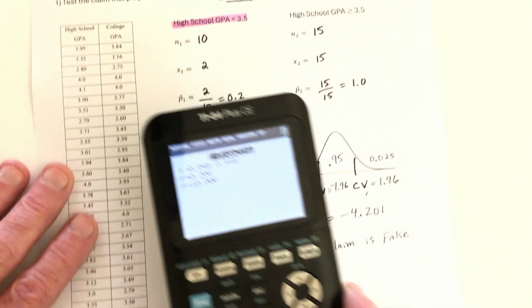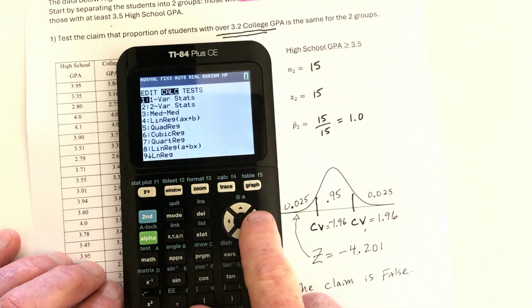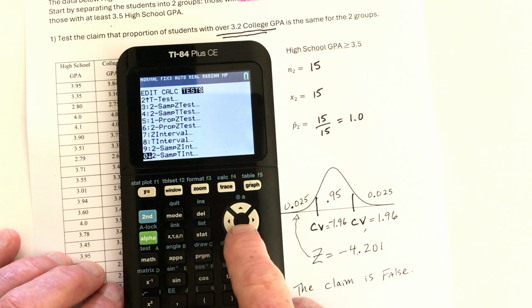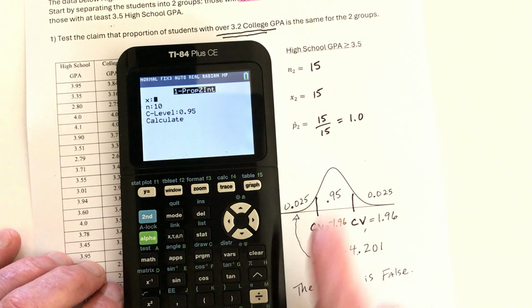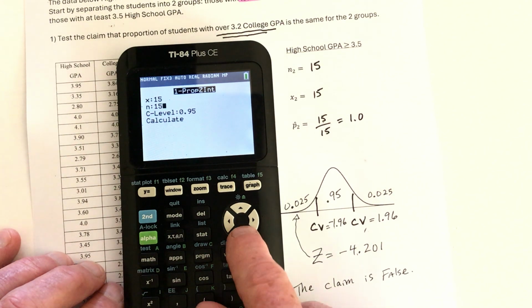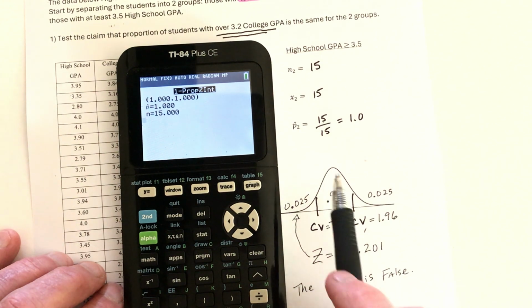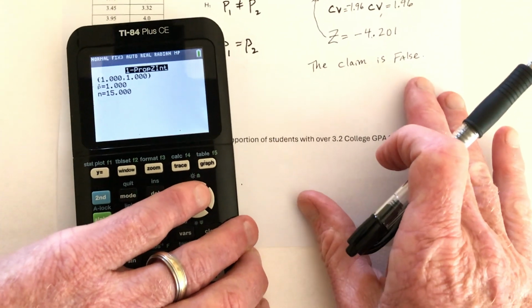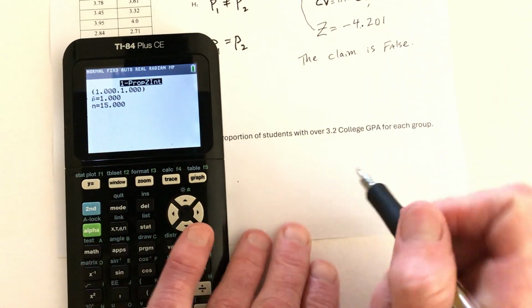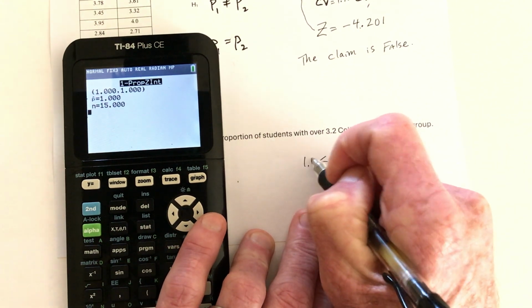Then for the second group. So just repeat the process, stat, test, go down. And there it is, letter A, 1 proportion z interval. And then use the x is 15 and the n is 15, still with 95% confidence level. And because this is 100%, then the interval is saying that it's going to be 100%. Of course, in reality, very few things are actually 100%, but as far as the math is concerned, that's what it's telling us.